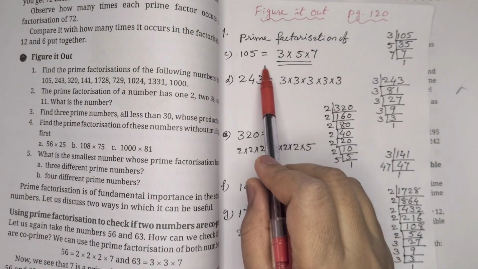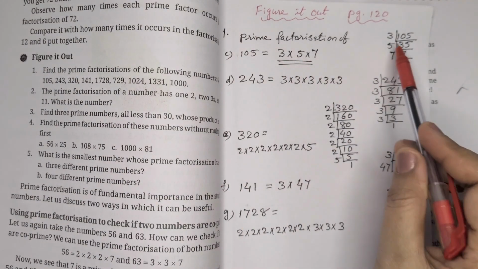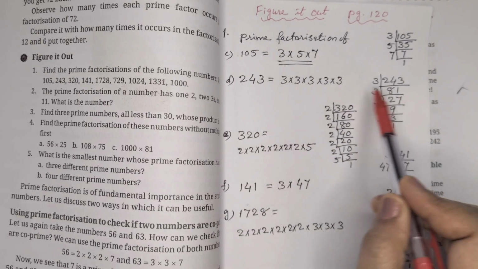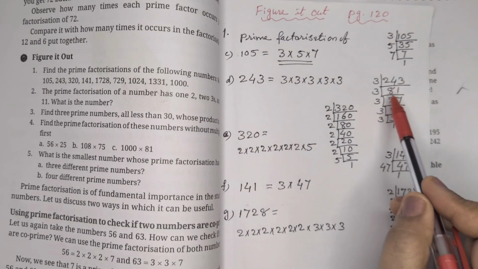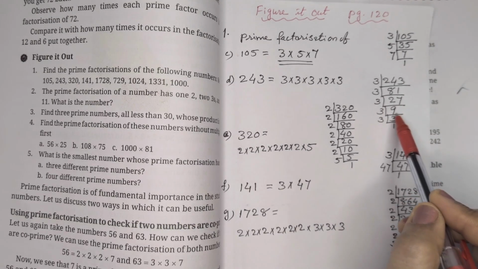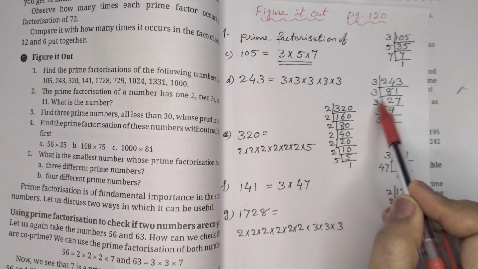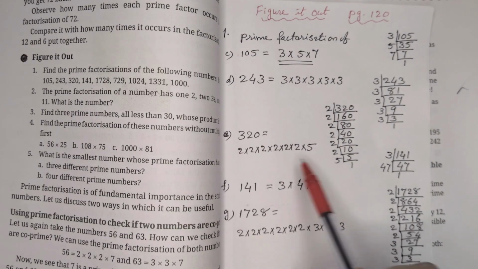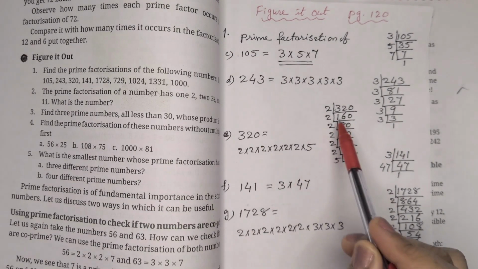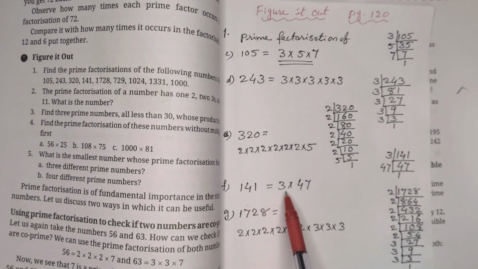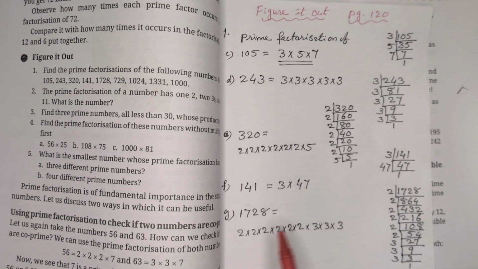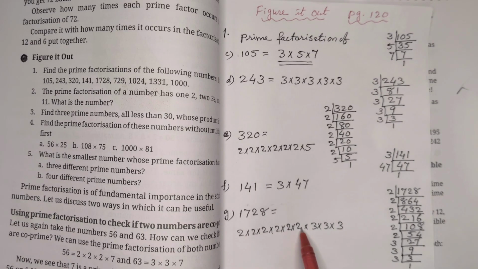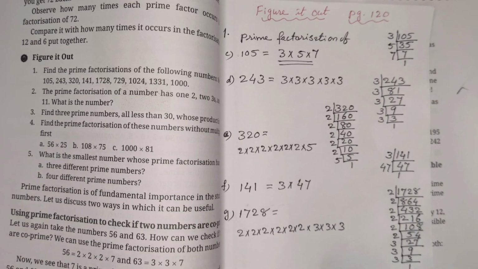Next number is 105. Here we are getting 3 into 5 into 7. Next, 243. When we divide by 3, we get 81, again by 3, 27, 9, 3. So we are getting 5 times 3. Then 320: here we are getting 6 times 2 and 5. Then 141, directly 3 into 47. Then 1728: here we are getting 6 times 2 and 3 times 3.